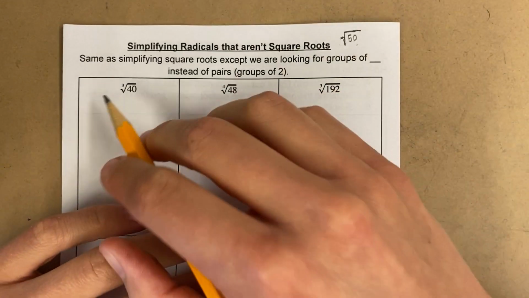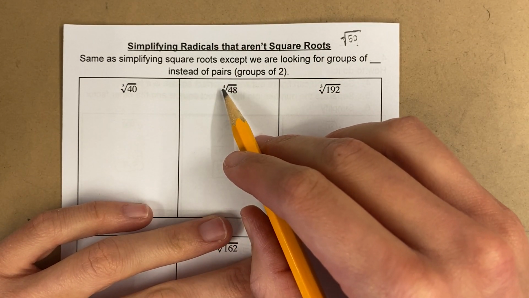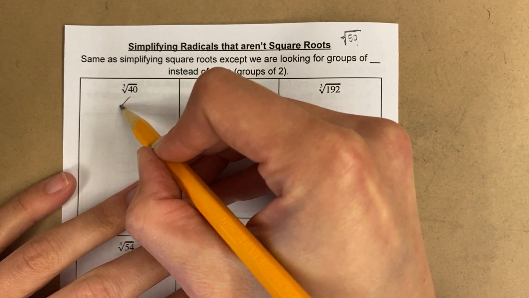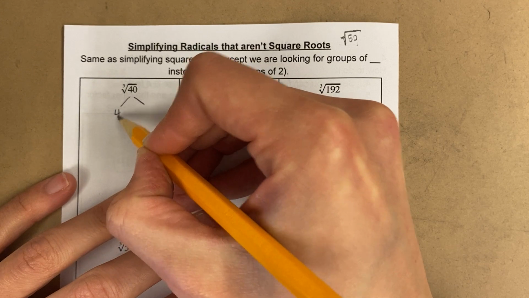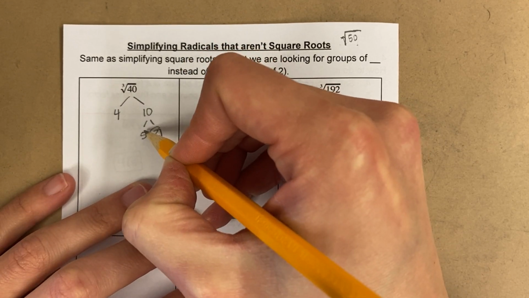Now, this is called a cube root. This is called a fourth root. So here's the difference. I'm going to start the same, which is I'm going to factor. So like this would be 4 times 10, 5 times 2. I'm going to prime factor.